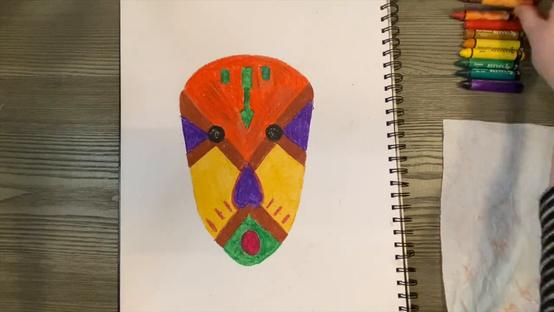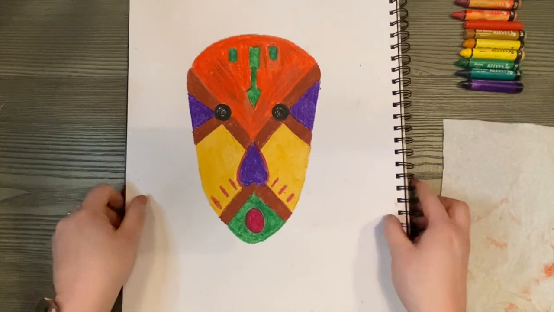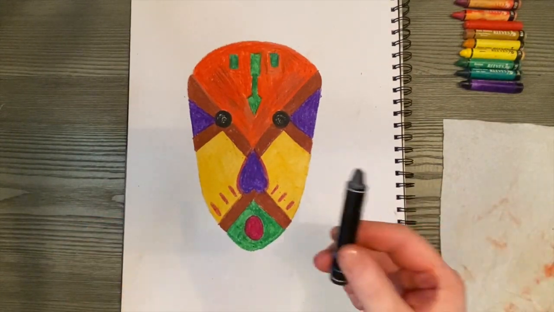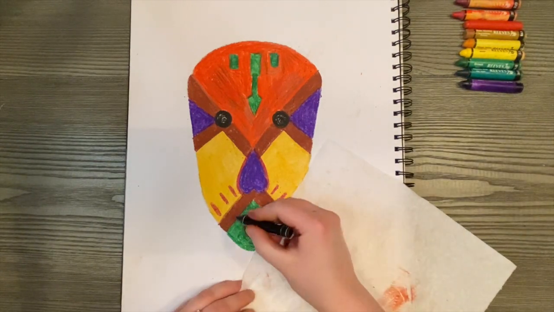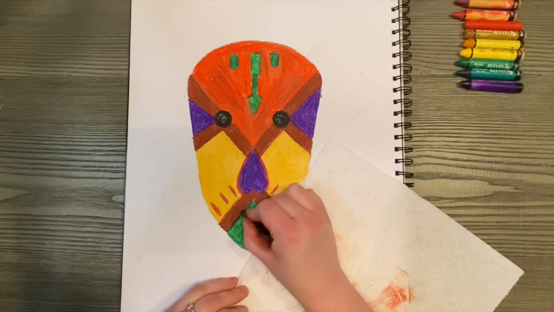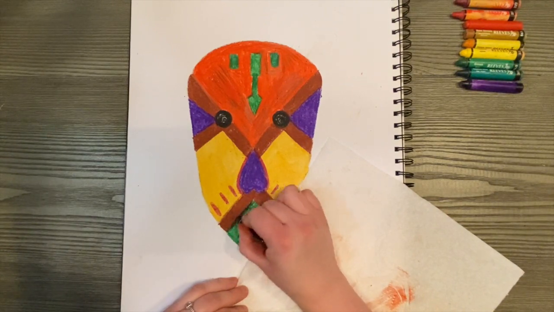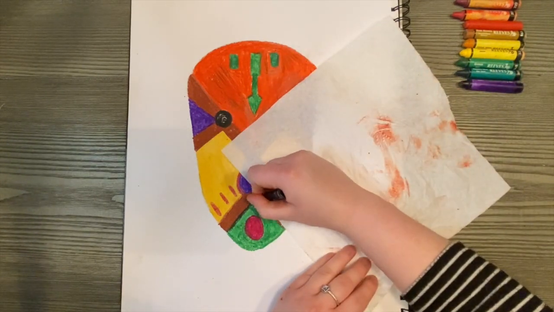You can leave your mask design like this if you wish, or you can also go around the outline and some of your detailing with a black oil pastel. In my example, I left it as it is, but for the purpose of the demonstration, I'm going to draw around my designs in black to highlight them and enhance them.